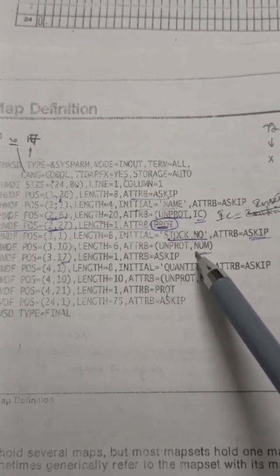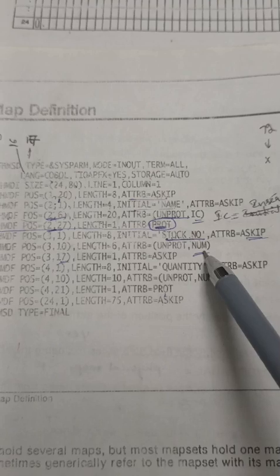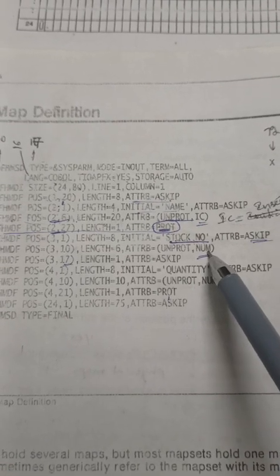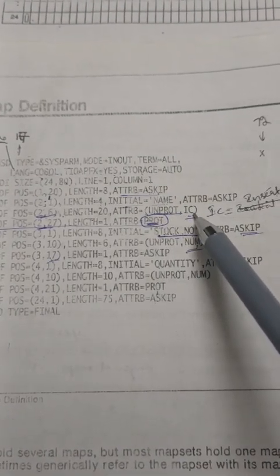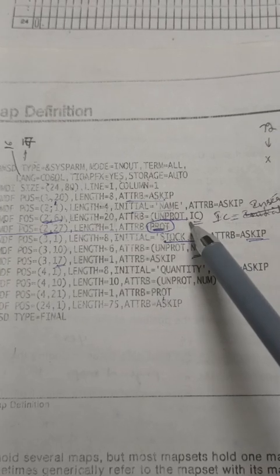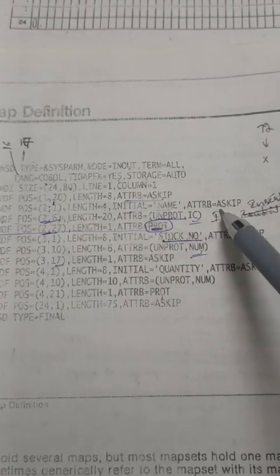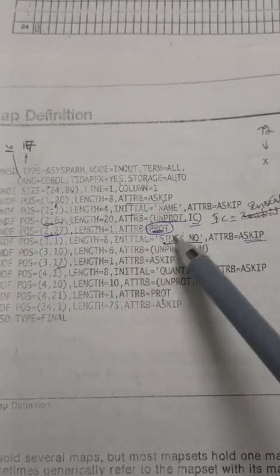But if you mention numeric, it allows only numeric values. Earlier I mentioned the num parameter for the name field. I did not mention any parameter here, just unprotected and IC. What data type will it take? Alphanumeric, X in COBOL.